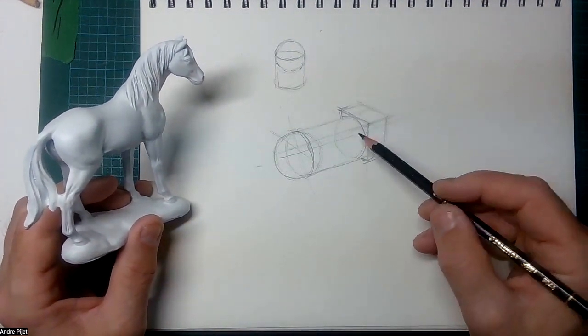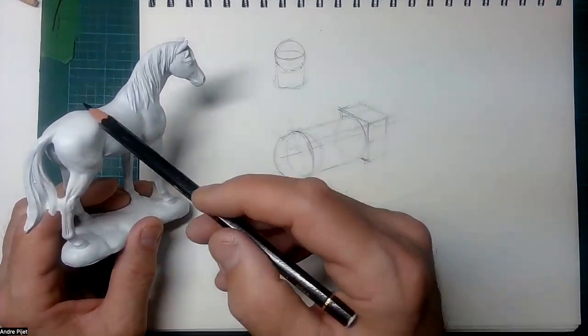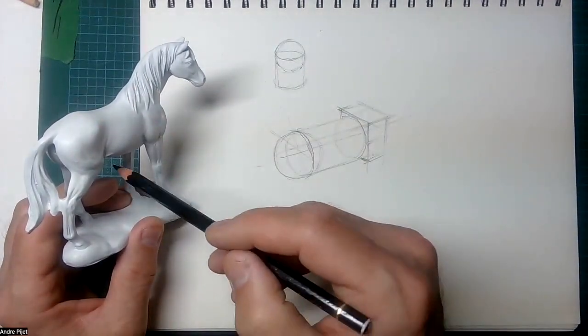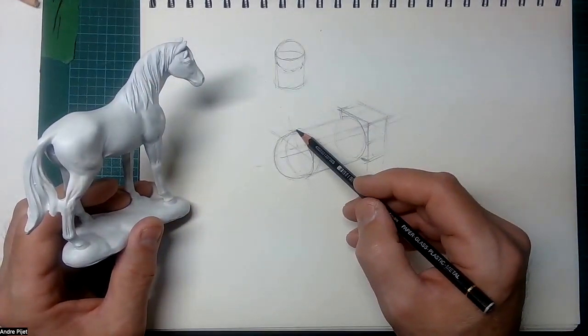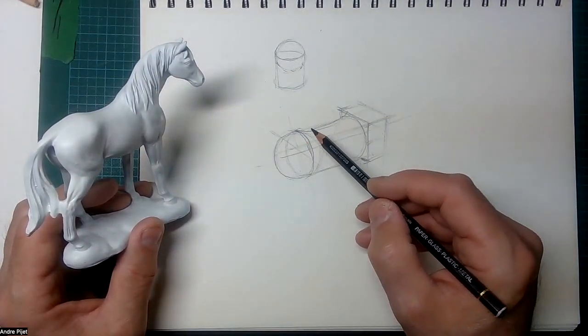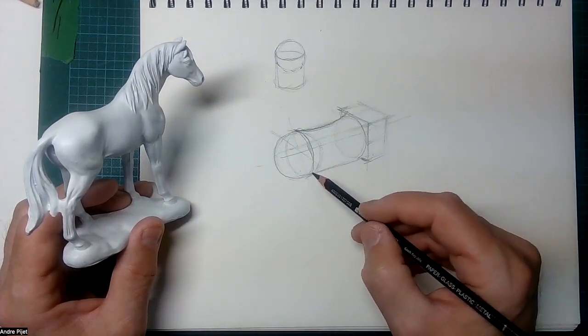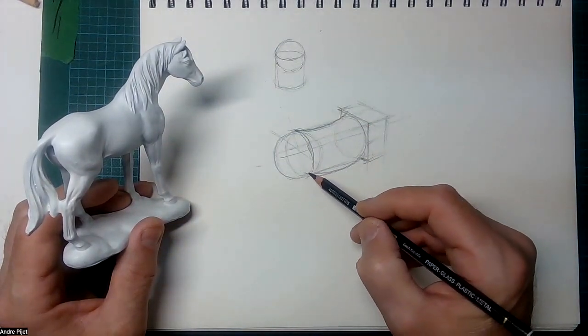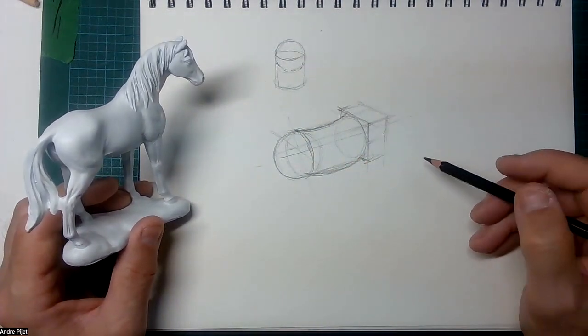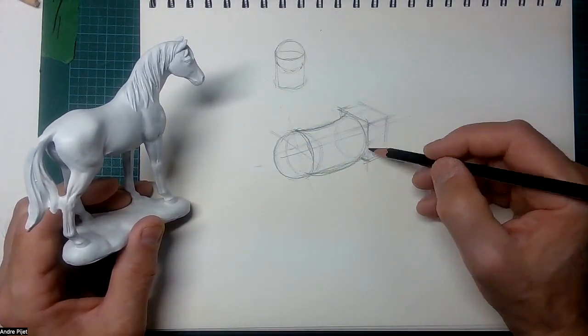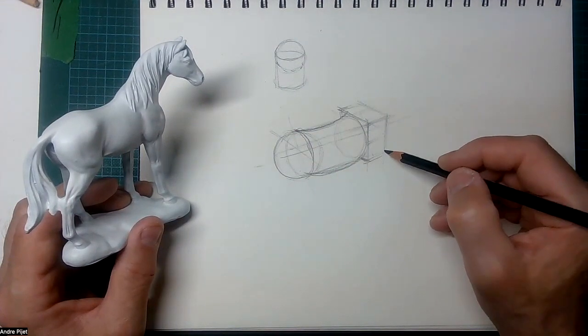I can make this better, because you have this kind of curve for the belly and from the top. So what I can do is make this cylinder a little bit curvy, so it resembles much more the body of the horse. And for now, I did it very simple here.